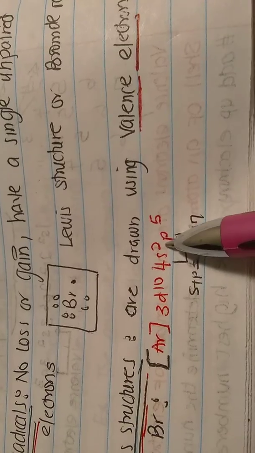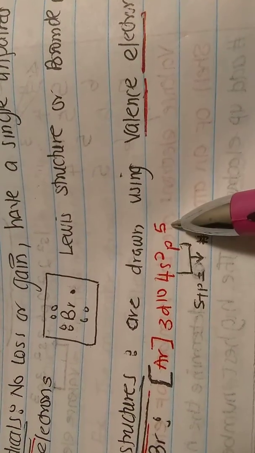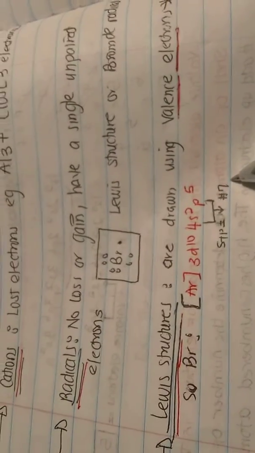Lewis structure is drawn using valence electrons. So once you determine the valence electrons using the periodic table, you draw it out and determine the 1s2, 2s2, and so forth. This is a noble gas, so that's why I just summarized it by putting that in. I still did the calculations and came up with this. So I know that in the final 2, I have 4s2, 4p5, and these 2 will give me my valence. So my valence electrons would be 7, and I use the valence electrons to draw my Lewis structure.